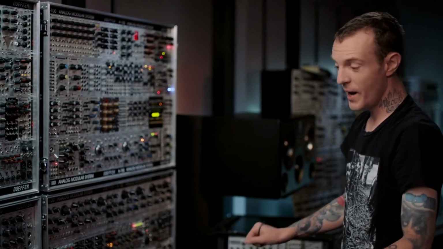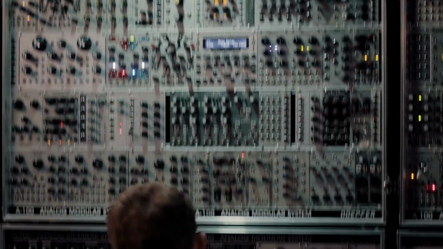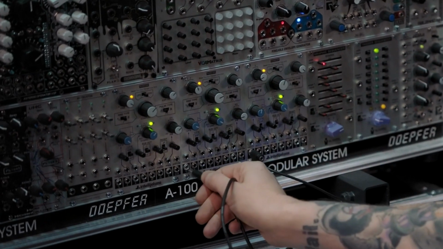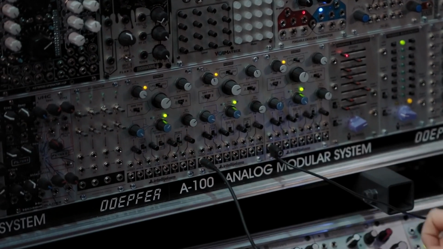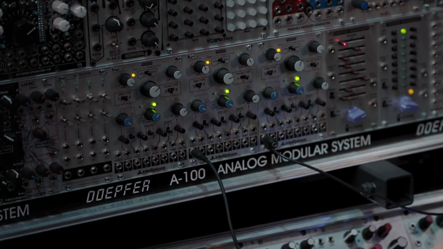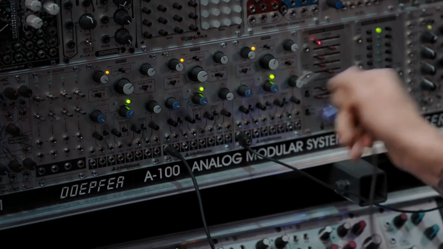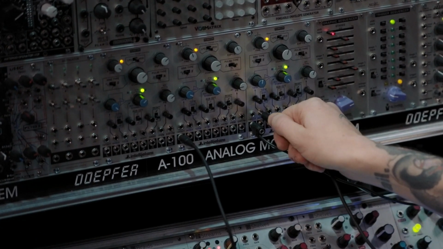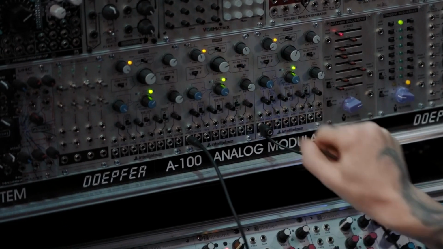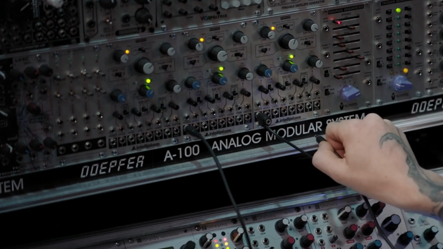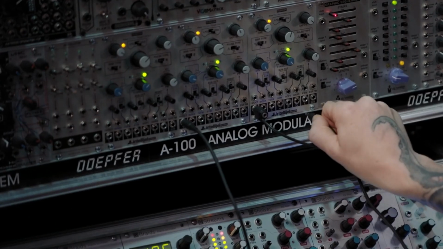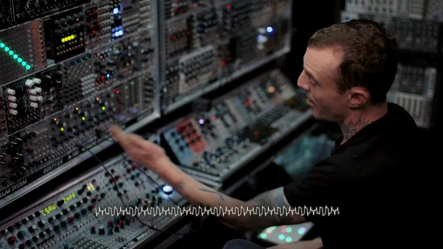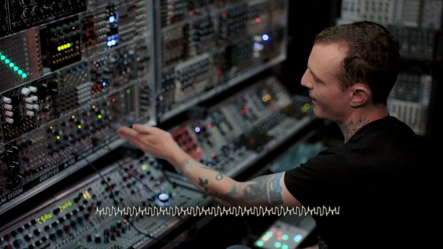Of course, you can get way more complex than that. This is a group of 3 of the same modules, so I can take another sine wave out of one and go into the frequency modulation input of another one. So let's take the mod index of this one and cross mod it. Right. So now I have a sine wave modulating another sine wave.